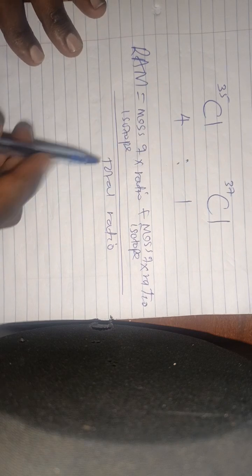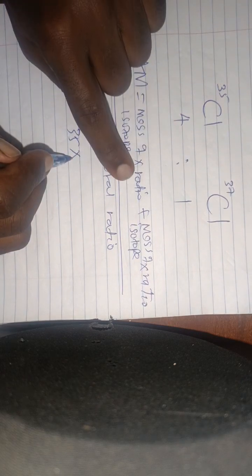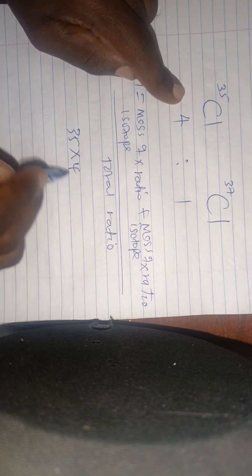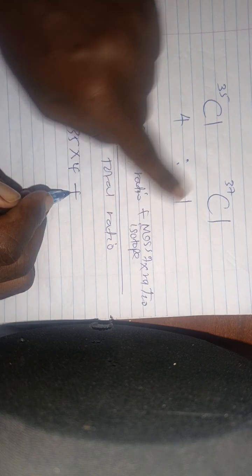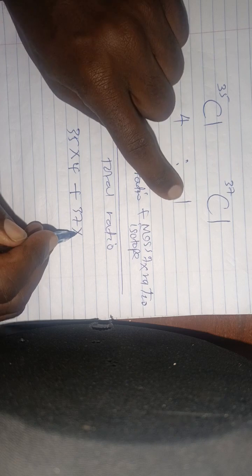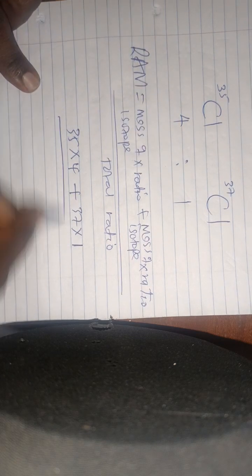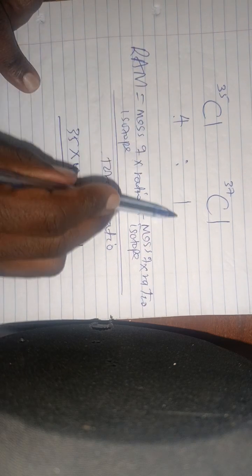Let's begin our work. Mass of isotope 35, the ratio is 4, plus mass of isotope 37, the ratio 1. You divide by the total ratio. You say 4 plus 1, that gives you 5. So let's see what the answer is in this case.